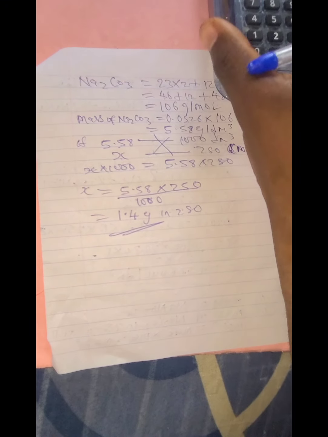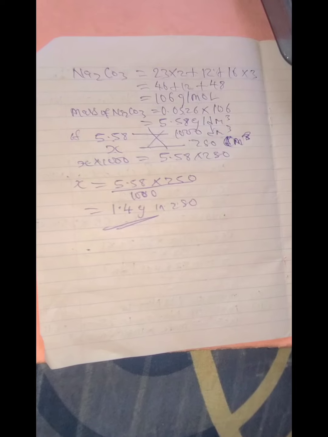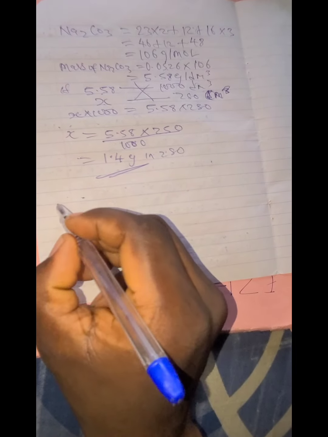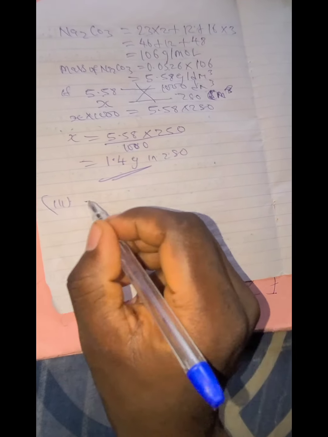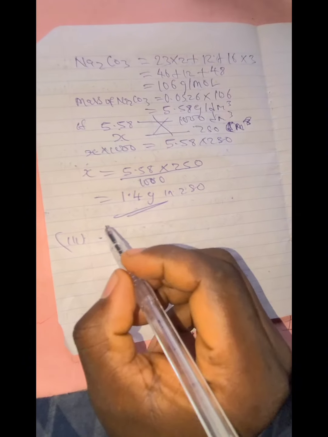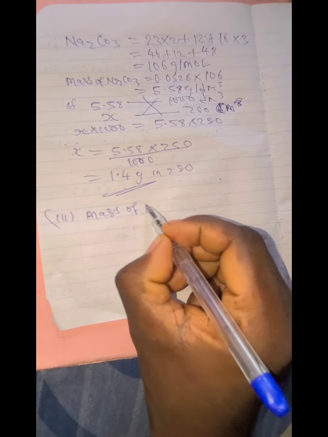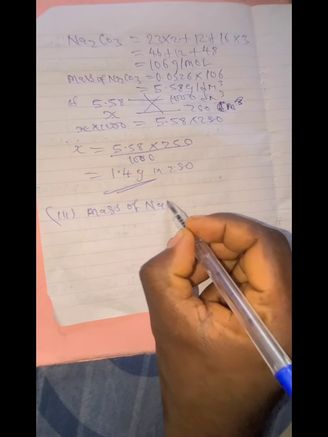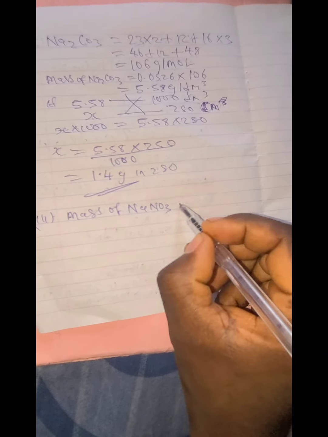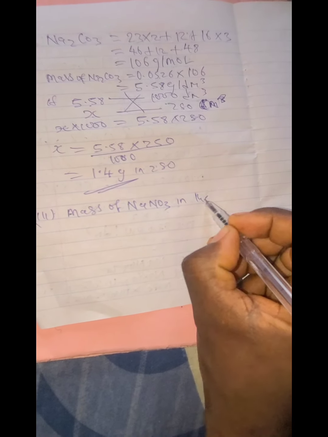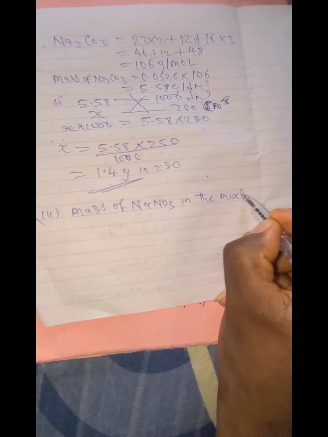Okay, so I hope you are following. So our next question, number 3, is mass of sodium nitrate in the mixture.